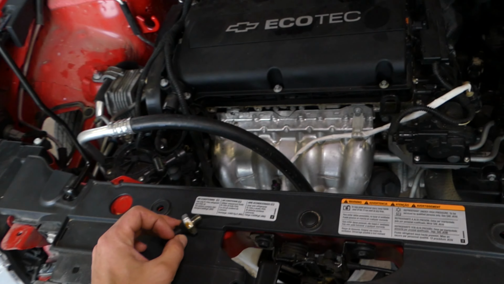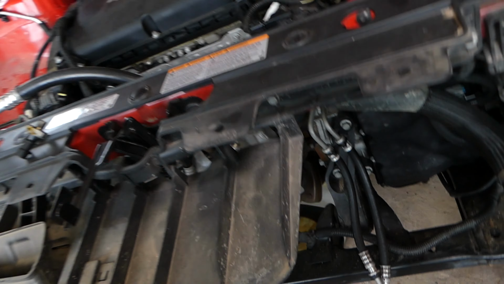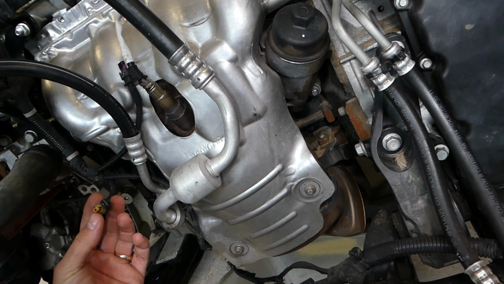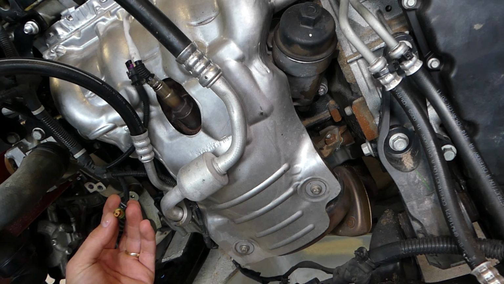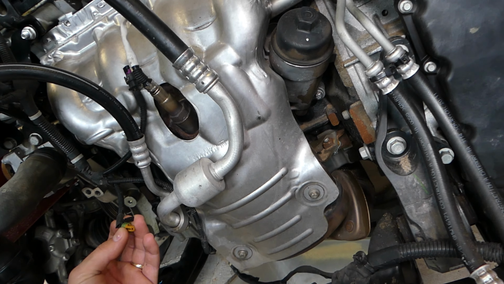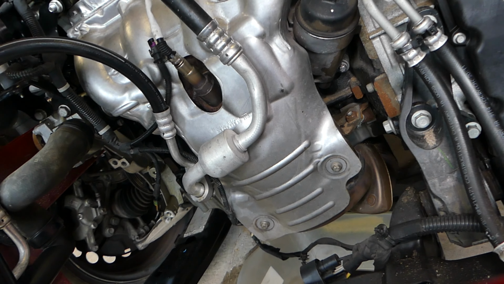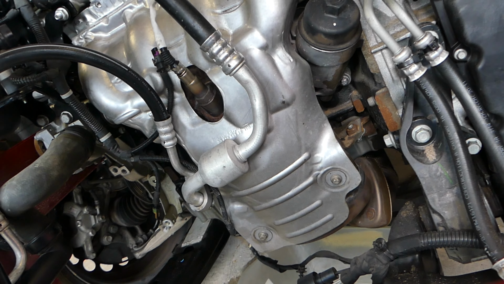Number two, it could be a bad wiring harness. It could be a bad connector. This is the connector right here. You need to inspect the wiring harness. There is only one wire going inside of it. So you need to inspect all that to make sure it's not burned somewhere, because it's very close to the exhaust and all that stuff.